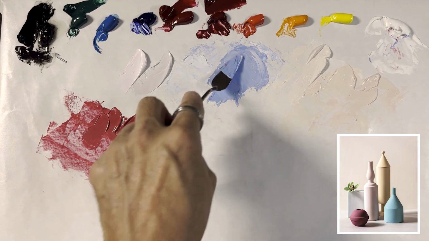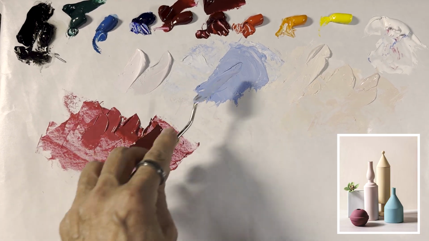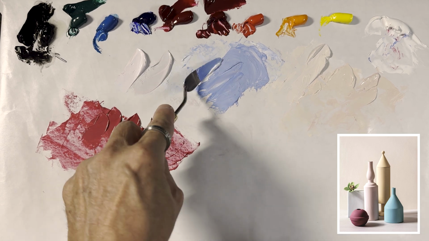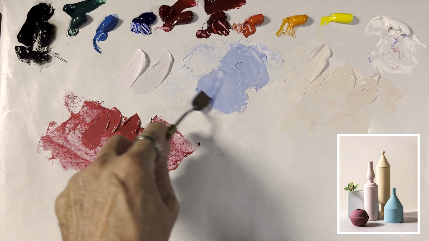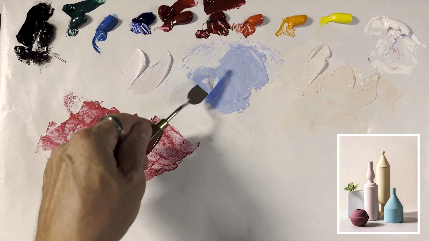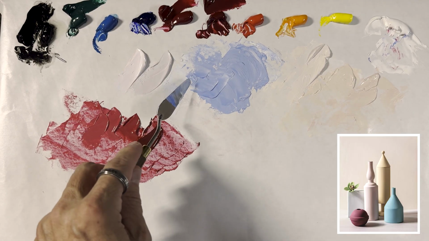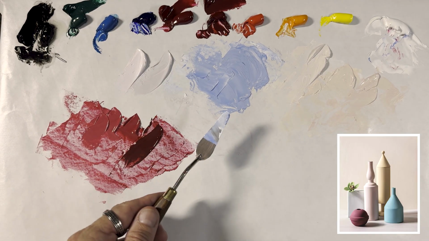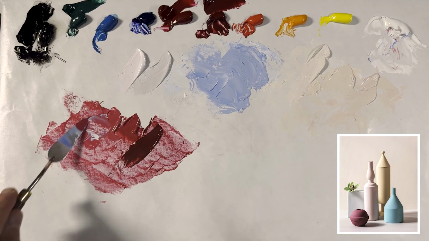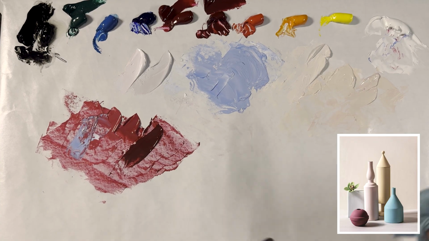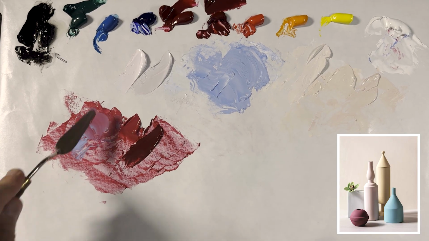And yeah, there was a little bit of red on that, and I didn't mean to do that. I wasn't paying attention because I was talking to the camera, but that's okay. You can see that it hasn't distorted this color so much that we can't use it. Now I'm going to take a small portion of this and add it into here. It's probably more than I needed, but let's see what happens.